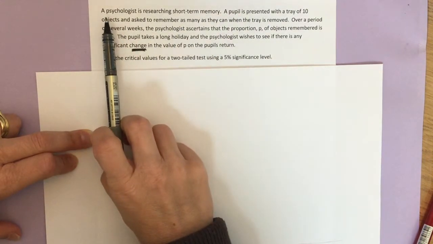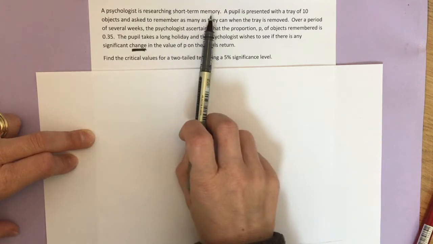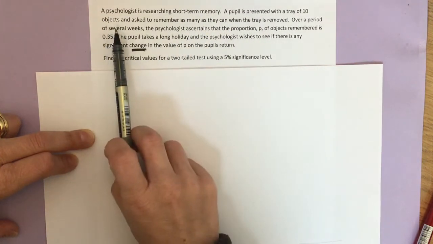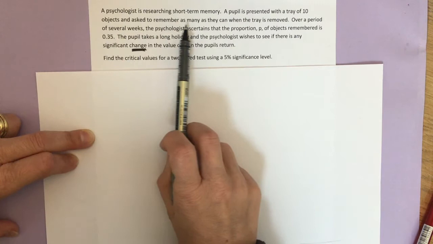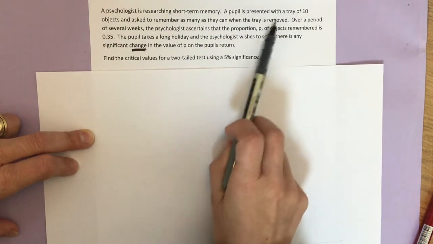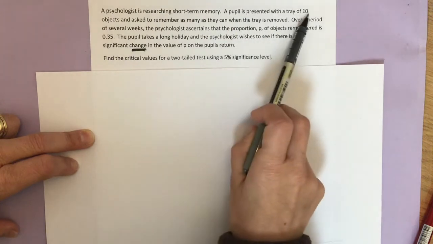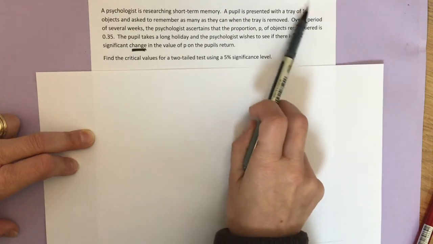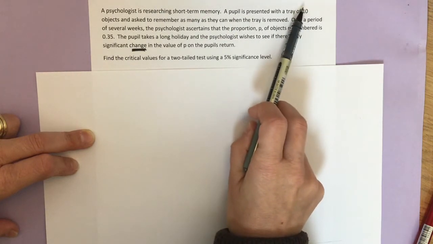So a psychologist is researching short-term memory. A pupil is presented with a tray of 10 objects and asked to remember as many as they can when the tray is removed. If we were in school, we might have actually done this as a little practical, but anyway. So 10 is important, that's going to be our n in our binomial.